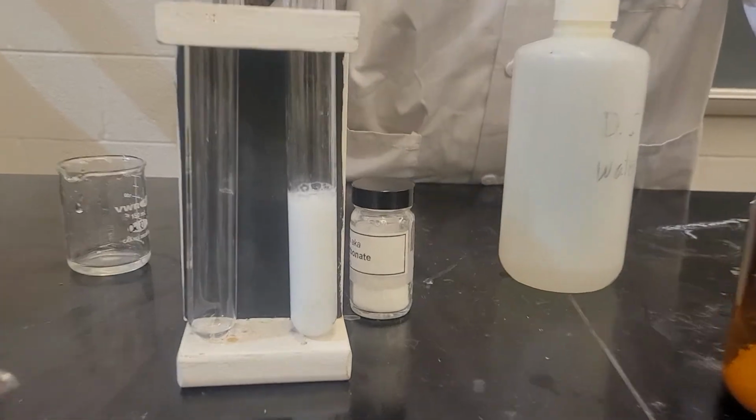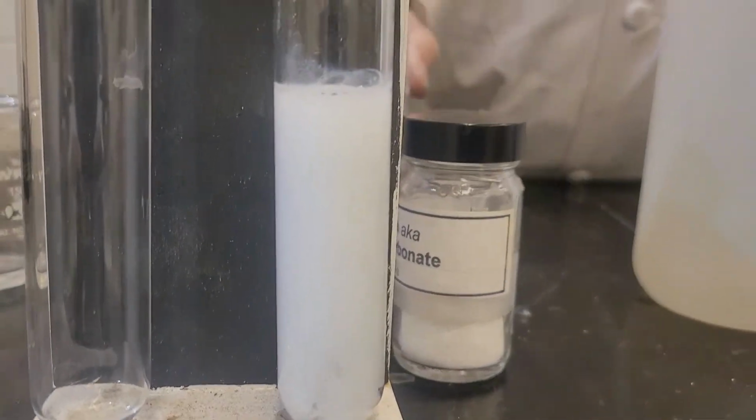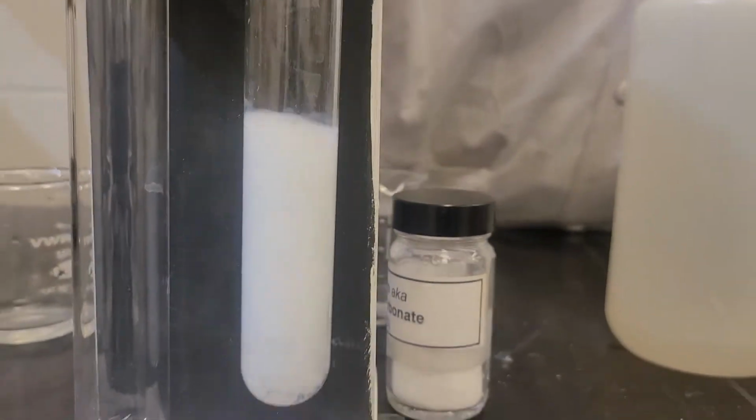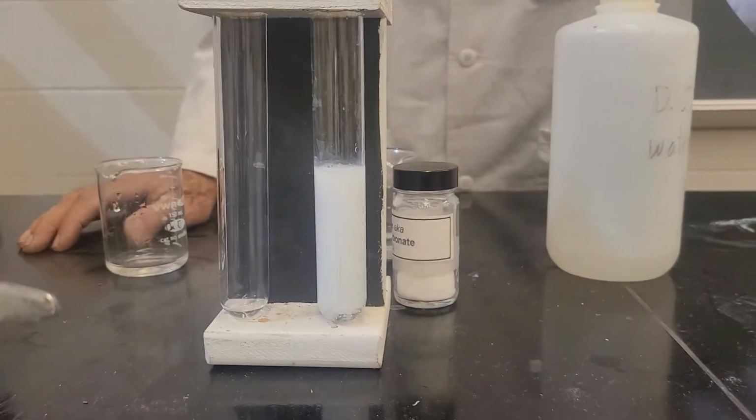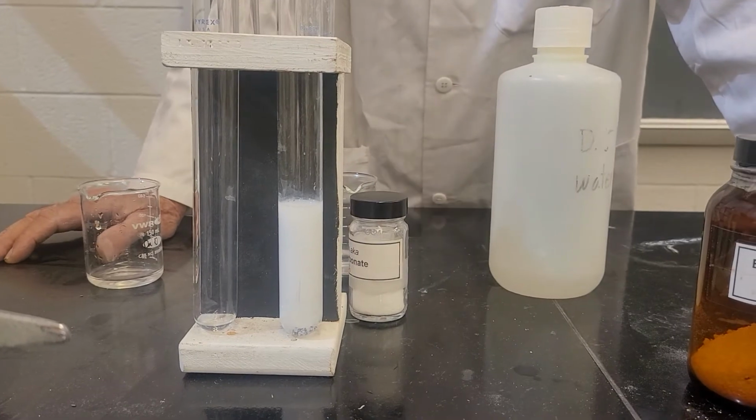Is there any evidence of precipitation? Yes, and it's a white precipitate. And that white precipitate is barium carbonate. So that drives the reaction.